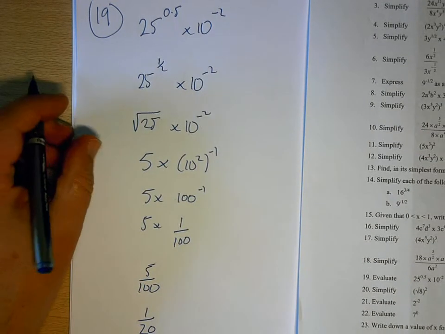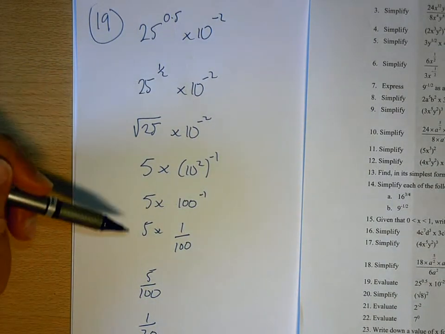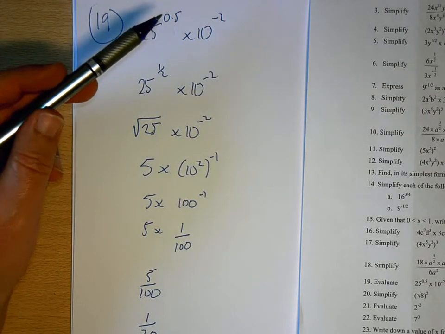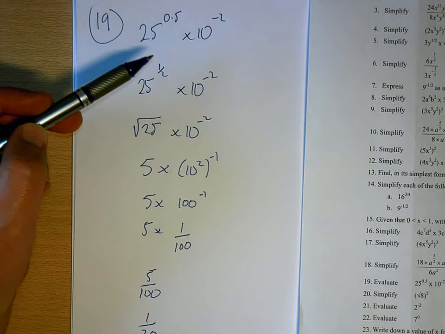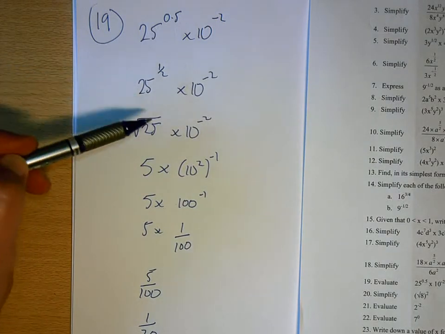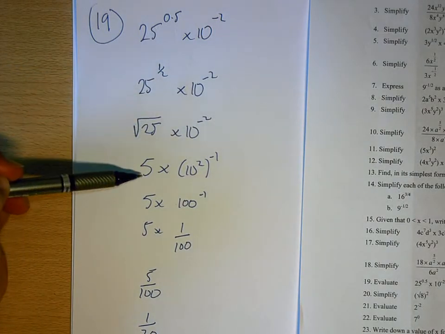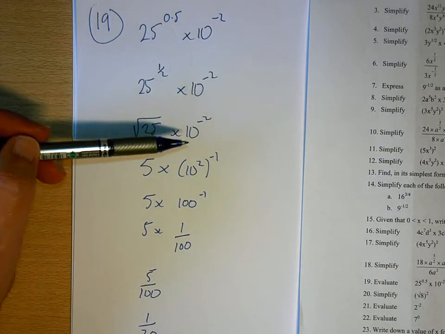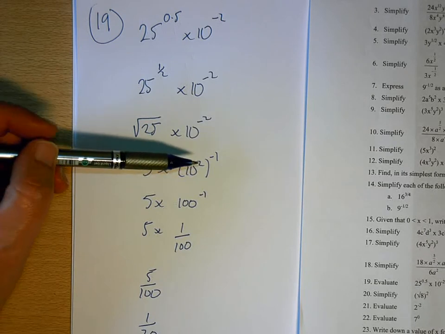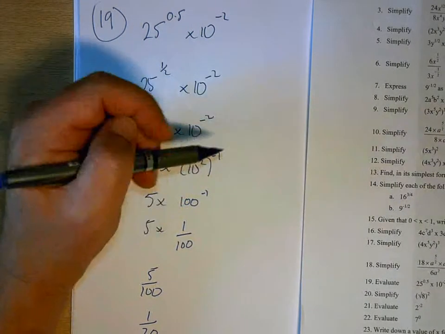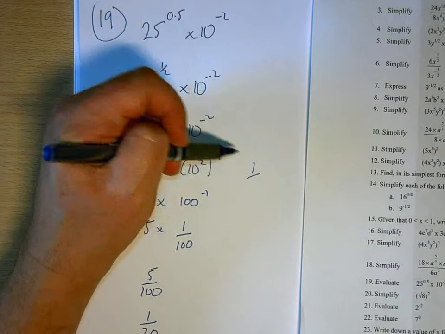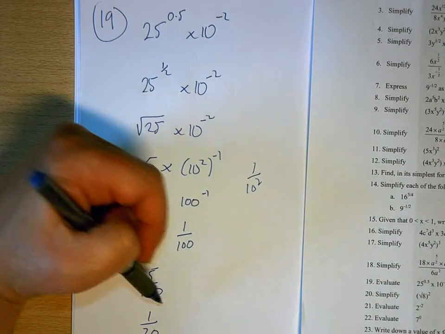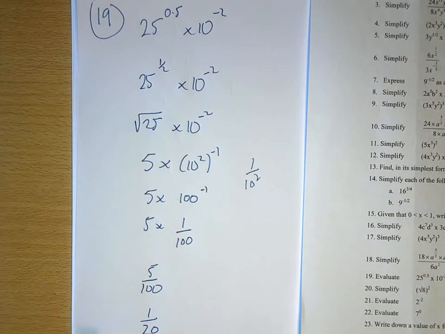Okay, so I've gone through lots of stages there. You could take any number of shortcuts, but the key thing is to spot that the power of 0.5 means to the power of a half, which means it's the square root of 25, and then that gives you the 5. And then dealing with the power of minus 2, I've gone that way. You could have at that point written it as 1 over 10 squared, rather than keeping the minus 1 on top. You'd still have ended up with the same thing. 1 over 20 is what you were looking for.